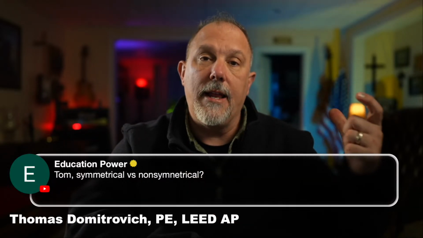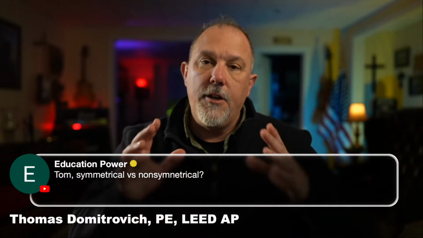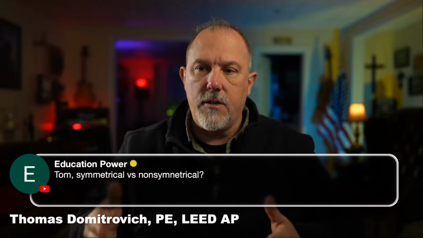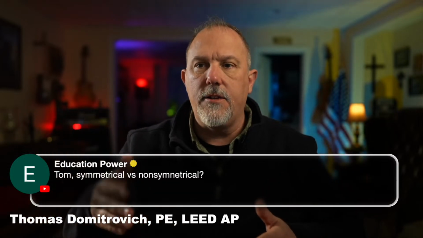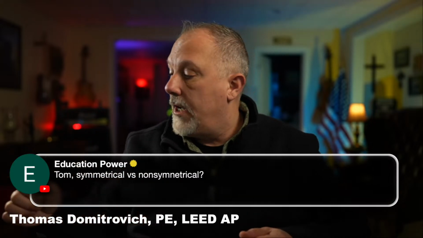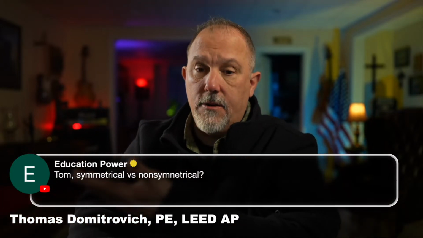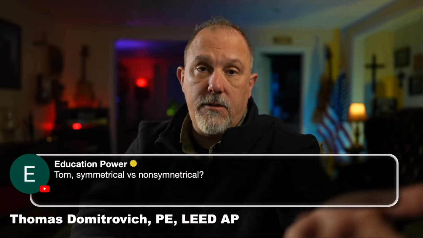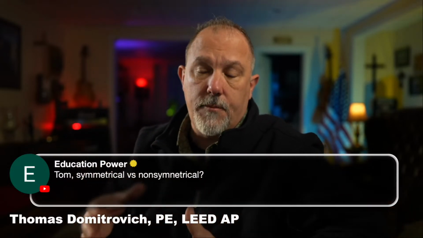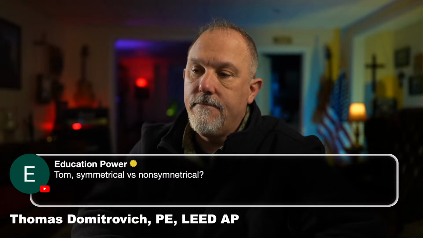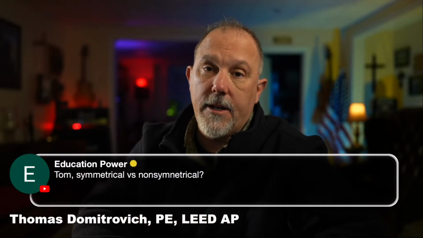Basically, it'll look like a line-to-line fault on the primary. So when you talk symmetrical versus non-symmetrical, etc., you're getting into complex, you're getting into symmetrical components. And what we just talked about here is very much related to breaking down symmetrical components, but I'm not going to go there. Not today.